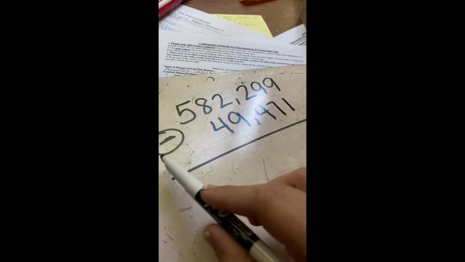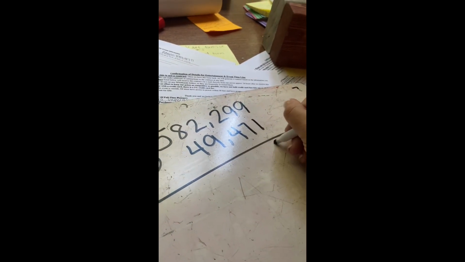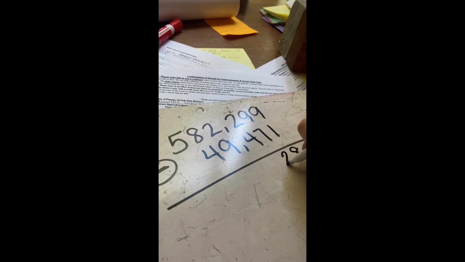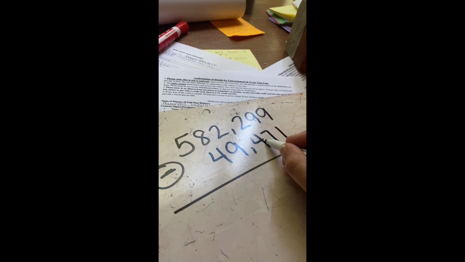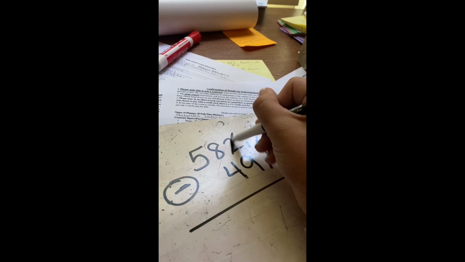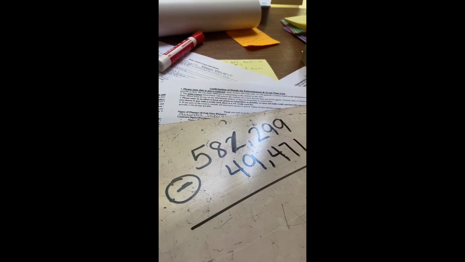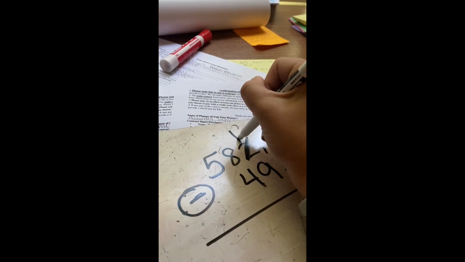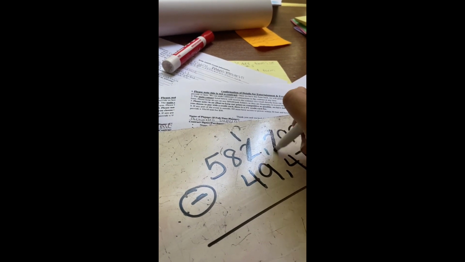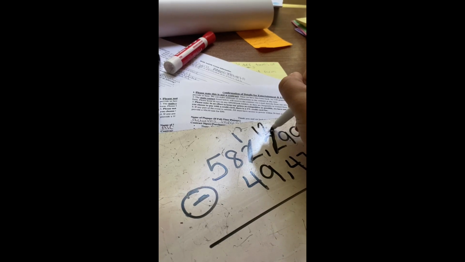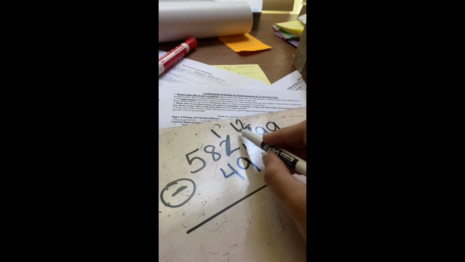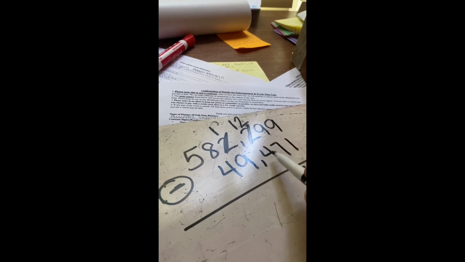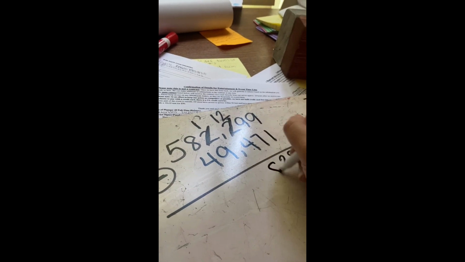So 9 minus 1 is 8. 9 minus 7 is 2. 2 minus 4, I can't do it. So I go next door to my 1,000s place, sorry, and they give me 1,000, which leaves me with 1,000. I come over and give that 1,000 to my 200s. So now I have 1,200, all right, or 1,200s. 12 minus 4 is 8.